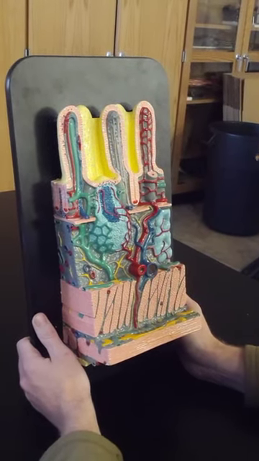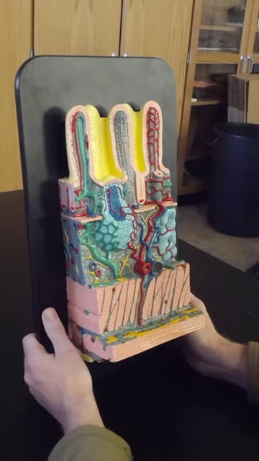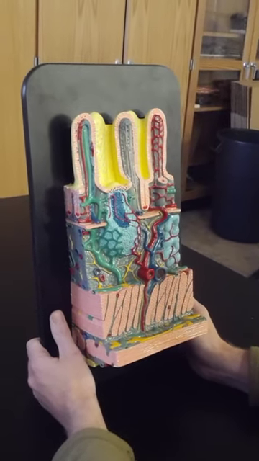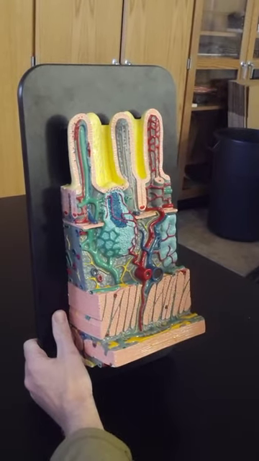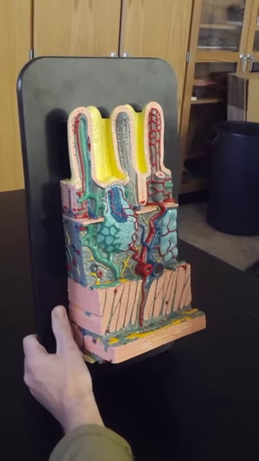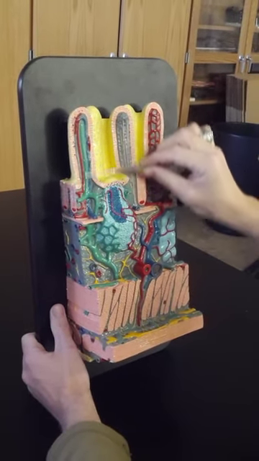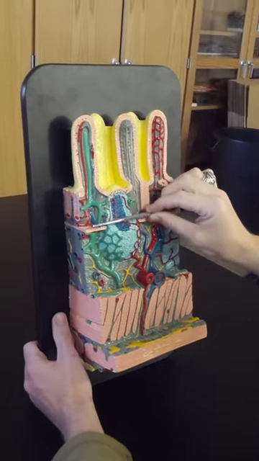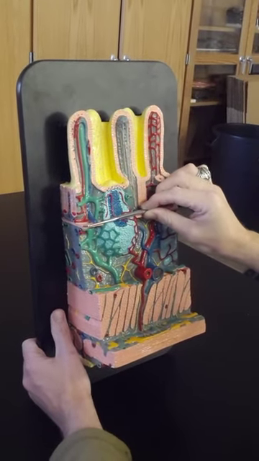We have the intestinal wall model here for you. As always, we're going to go step by step, slow as possible. This one gets a little more in depth. So here we go. The first thing we have are the three layers. The first layer we come to is this guy right here. This is the mucosa layer. So all this is the mucosa layer.